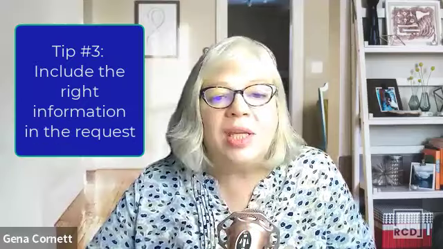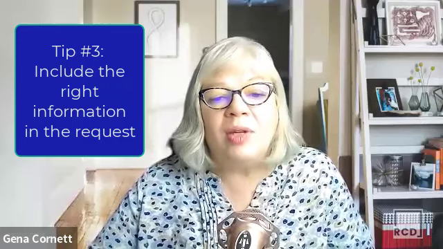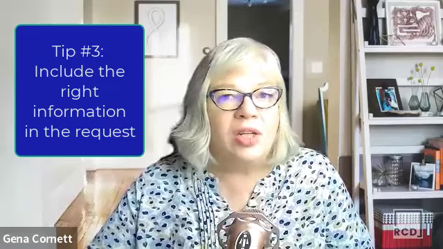Now, the next tip is to include the right information in the request. So, a common reason for delays or denials is missing or incorrect information. And we want to be very meticulous when you're preparing that submission. So, some of the information that you want to make sure that you're including would be all of the relevant patient information, their name, their date of birth, all of their insurance details, and then your provider information, their NPI, their tax ID, and their contact details.